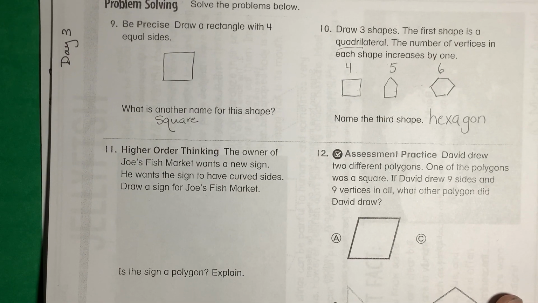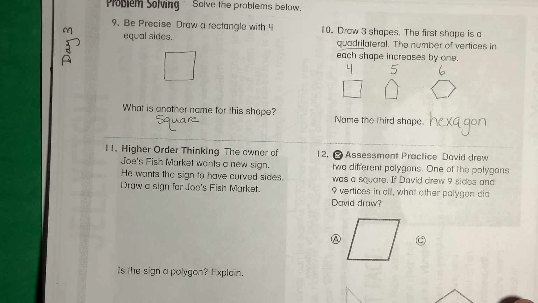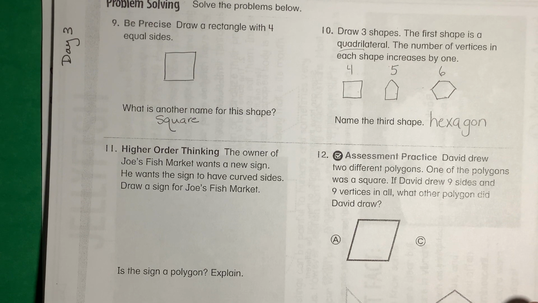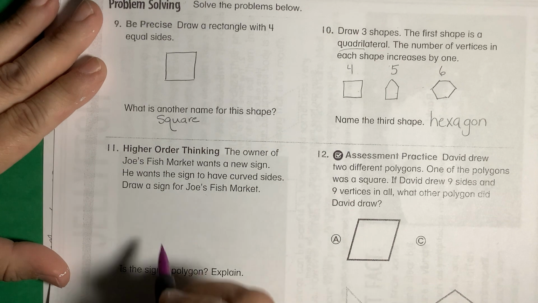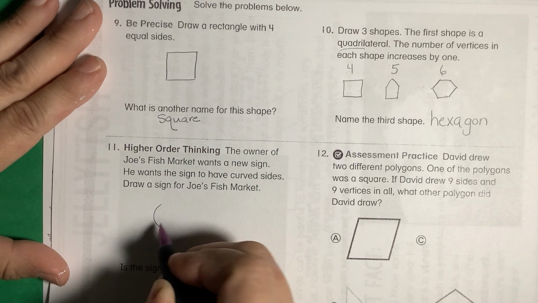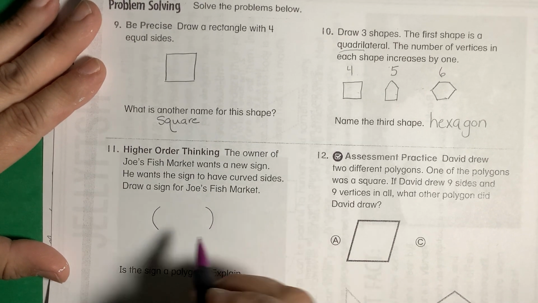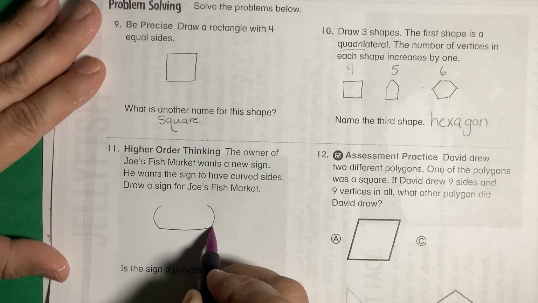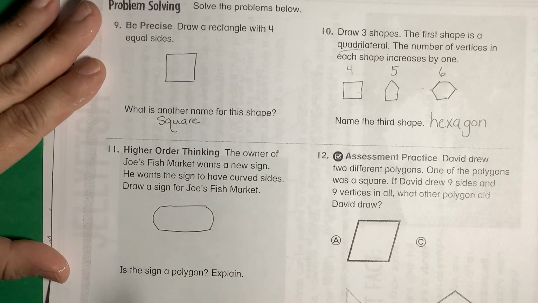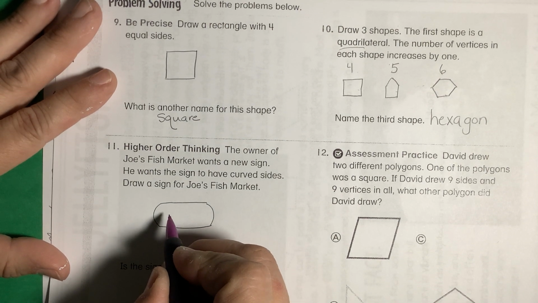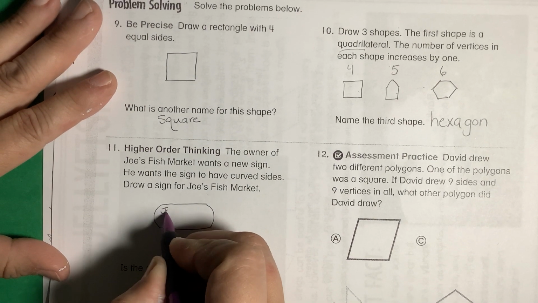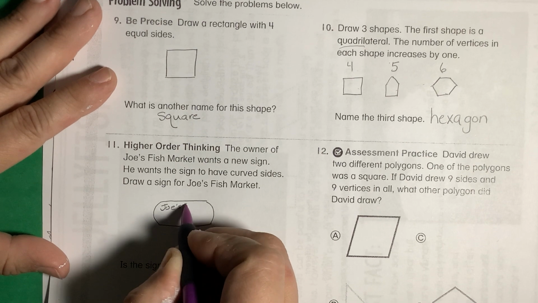Number 11. The owner of Joe's Fish Market wants a new sign. He wants the sign to have curved sides. Draw a sign for Joe's Fish Market. Okay, so the sides have to be curved. So this side is curved, and this side is curved, and we can just kind of connect those. Okay. So if we draw a sign, we got to put his name in the fish market.